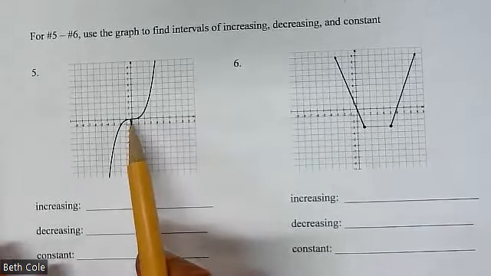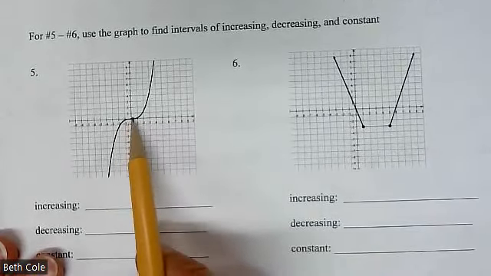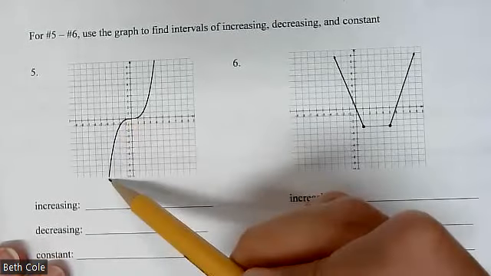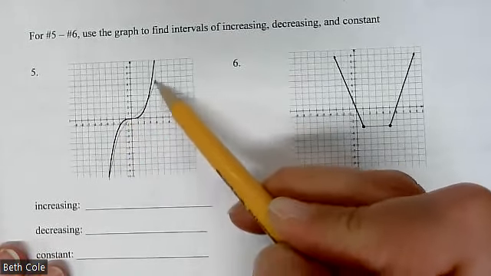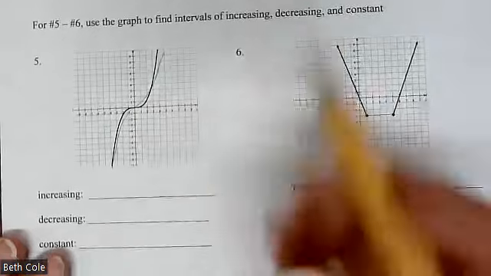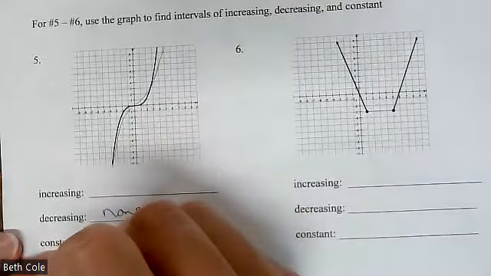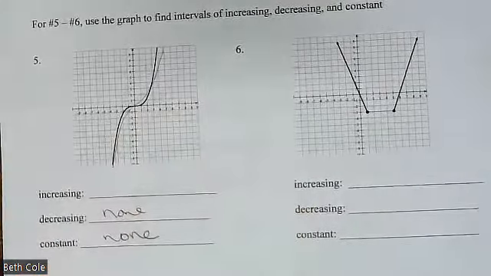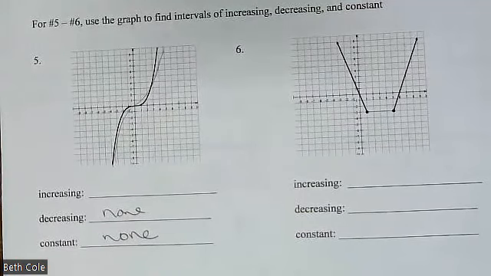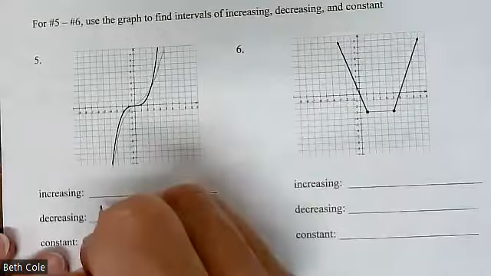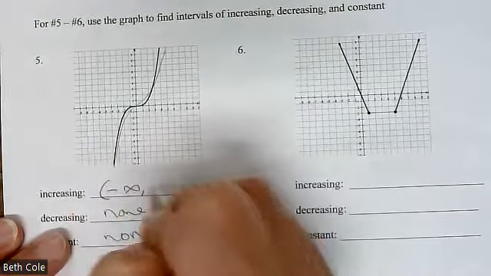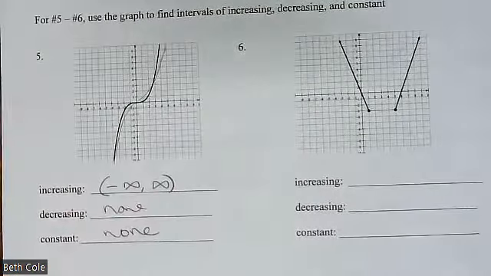This one does get people. There's not a constant piece in there. It is increasing throughout that entire time. So these are going to both say none. And what would increasing be? If it increases all the time, negative infinity to positive infinity.